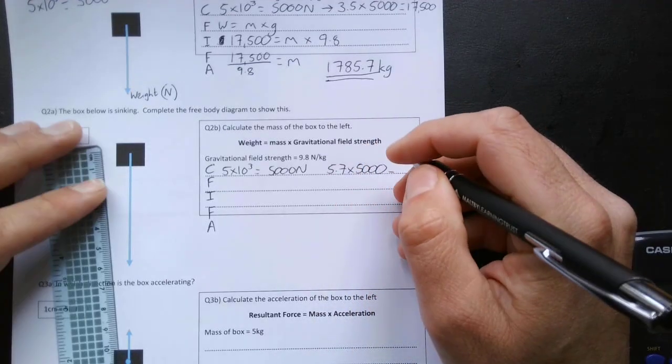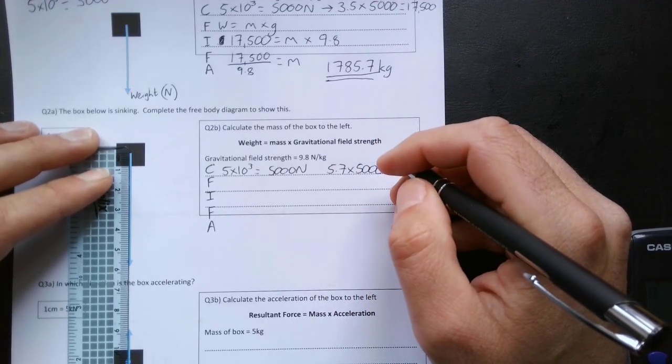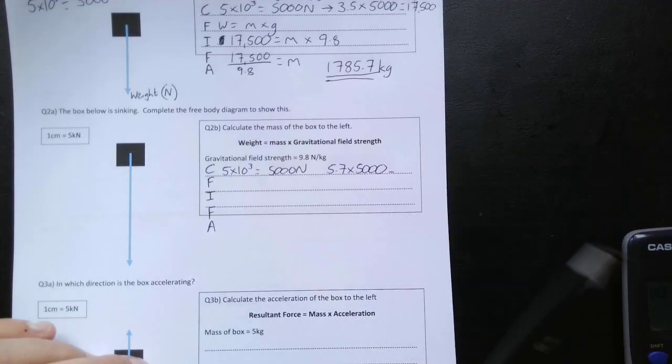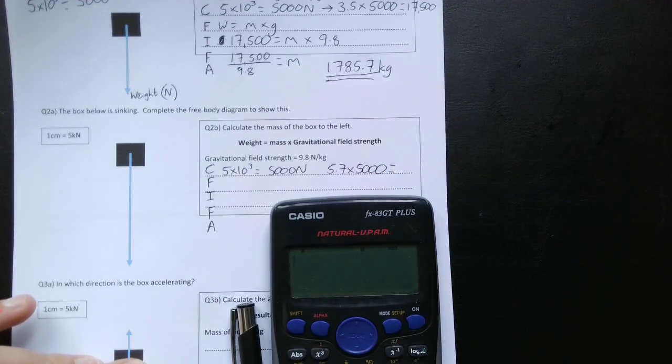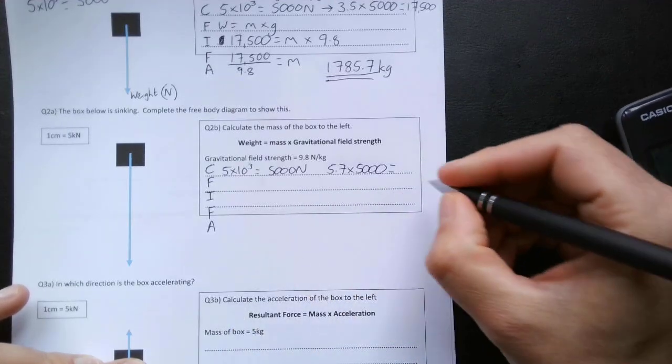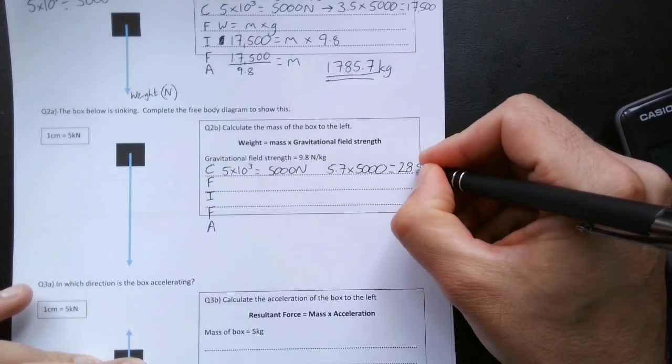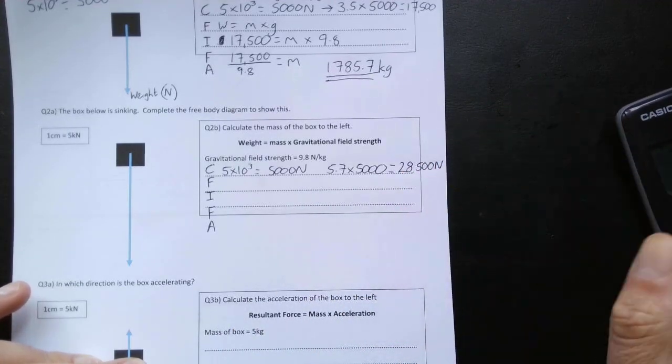So then we would do 5.7 times by 5,000. Okay, double check that. And then we do that and we type that in. So we got 5.7 times by 5,000 equals 28,500. 28,500 newtons.